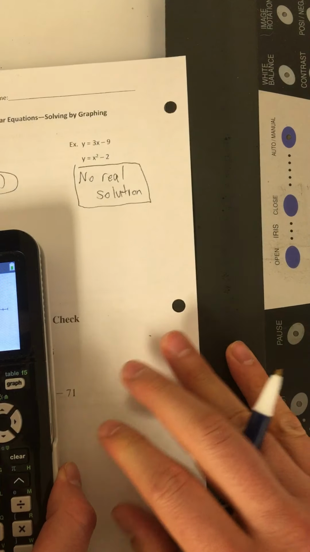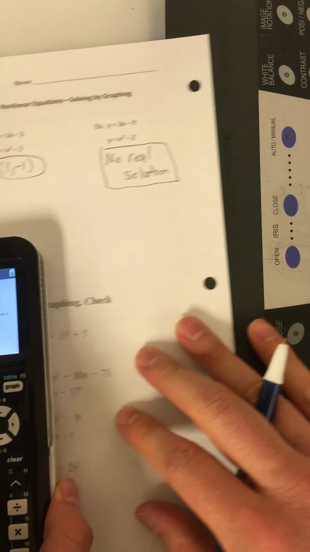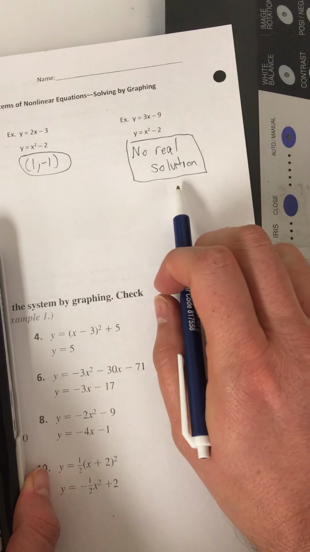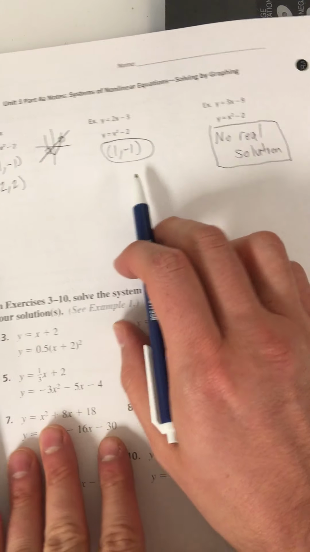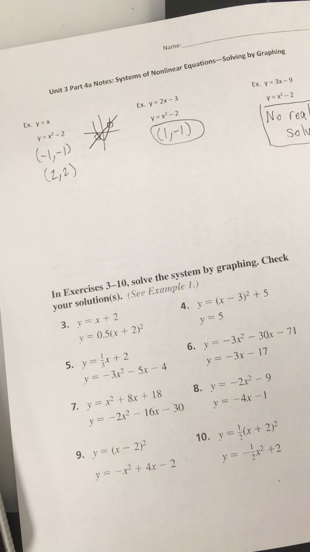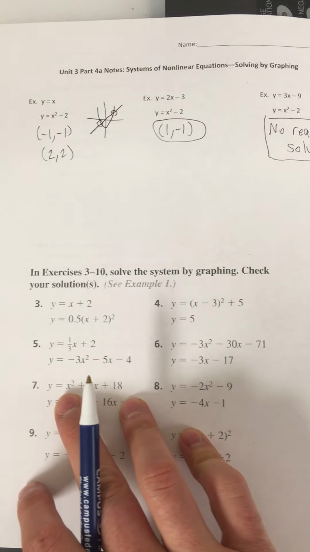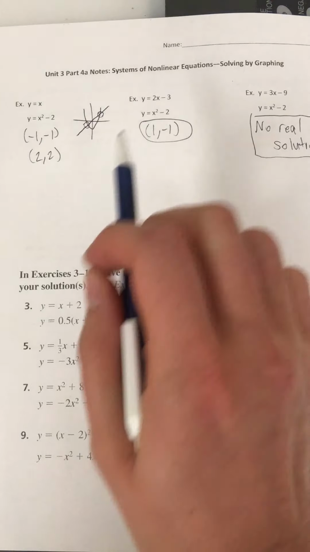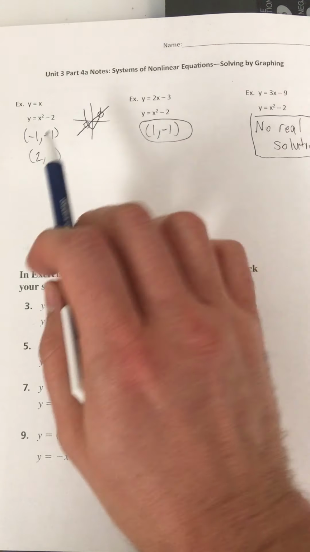So with these problems, when you have a parabola and a line, they could not touch at all and get no solution. They could touch once. They could touch twice. Do you think they could touch 3 times? No, it's never going to be more than twice. So all these problems are going to have either no answer, 1 answer, or 2 answers.